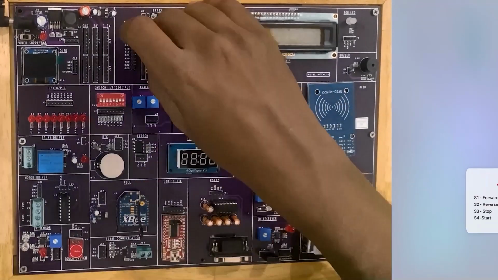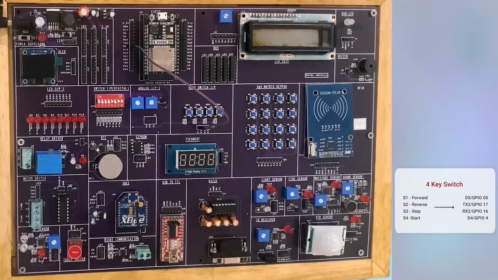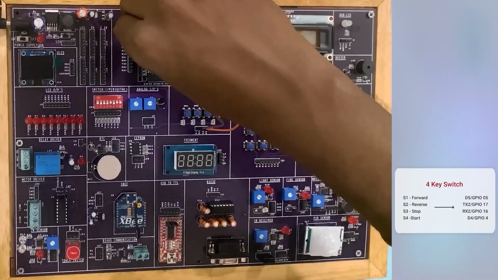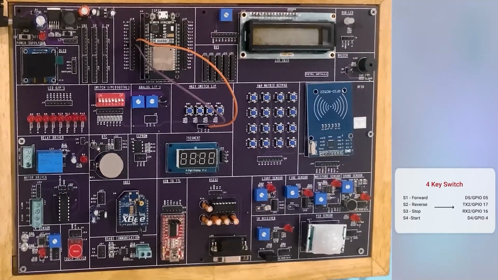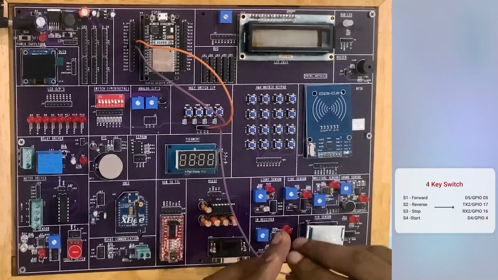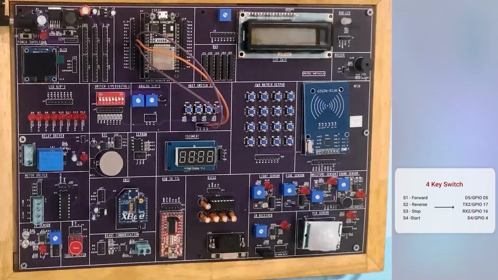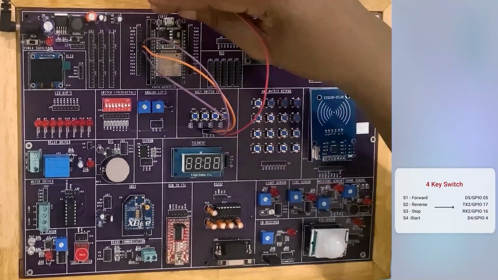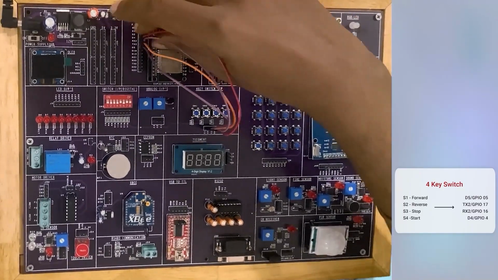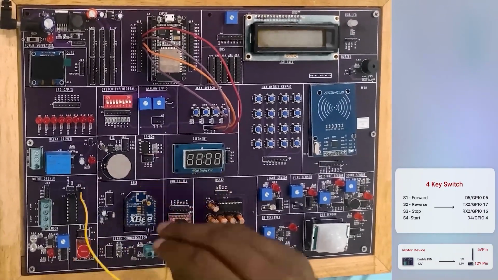Connect the selected input that is 4-key switch to the 3.3 volts power pin which is already powered directly and the GPIO 5 pin for switch 1, GPIO 17 pin for switch 2, GPIO 16 pin for switch 3 and GPIO 4 pin for switch 4.